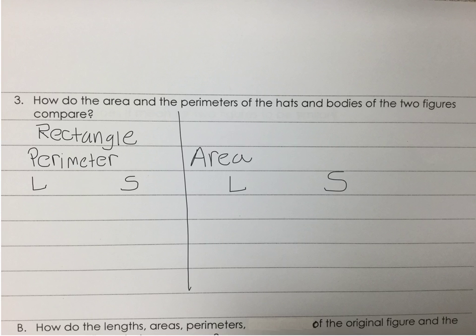To do that, we're going to go 18 plus 18 plus 38 plus 38. That's the larger rectangle. If we add up all the sides on the larger rectangle, 18 plus 18 plus 38 plus 38 gives us 112.